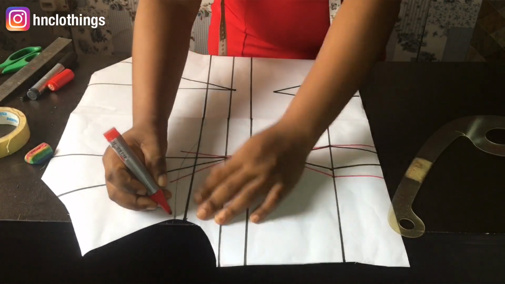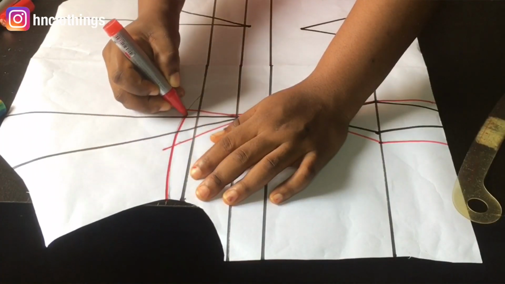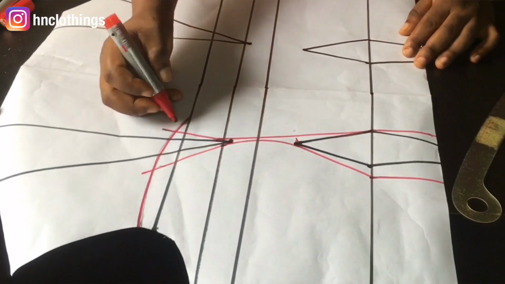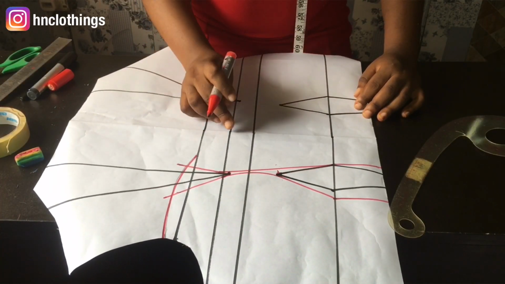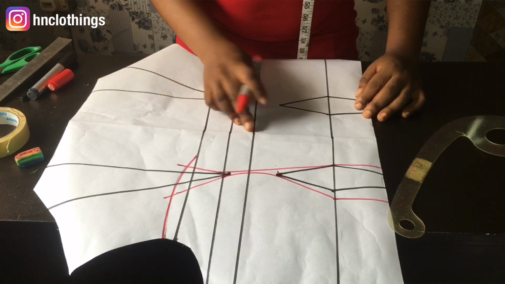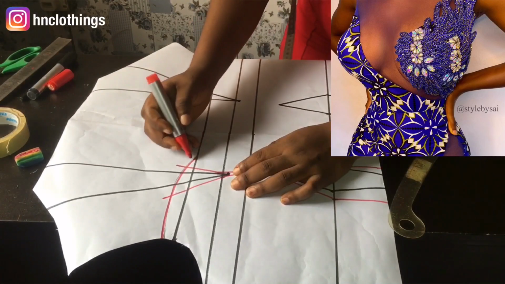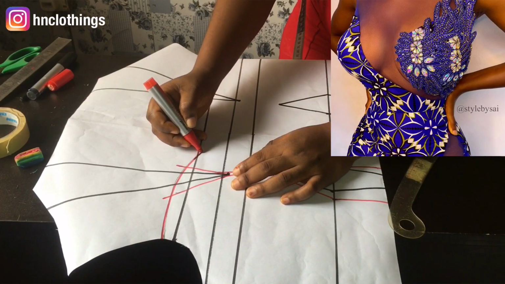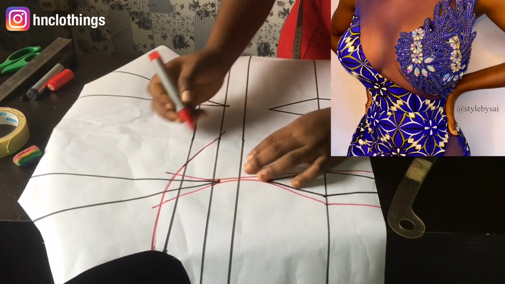So from here, it's going to come like so. Let me try and be steady. So this is your chest line. This is your bust line. This is your true bust line. So if you wanted to show the bust as you're going, you're going to come from this midpoint and it's going to come down like so, right?